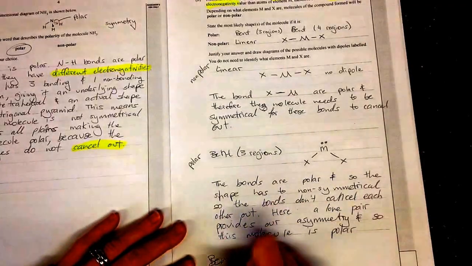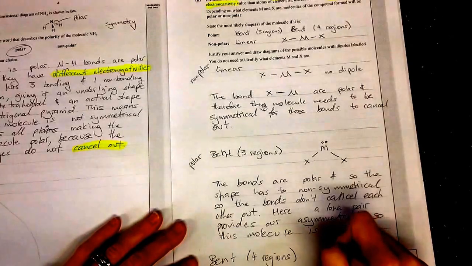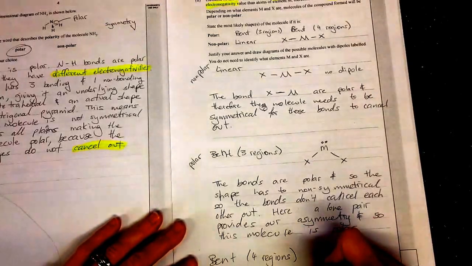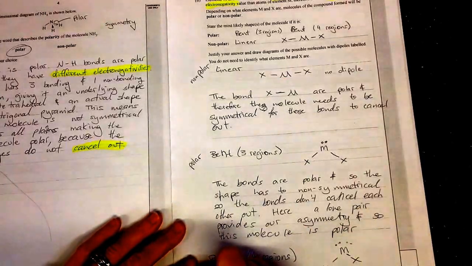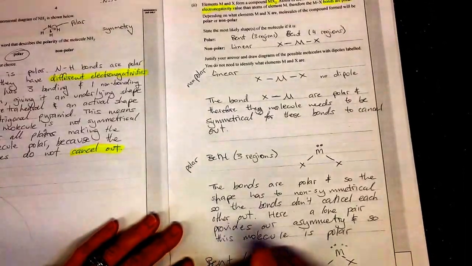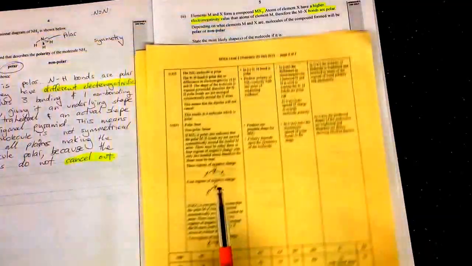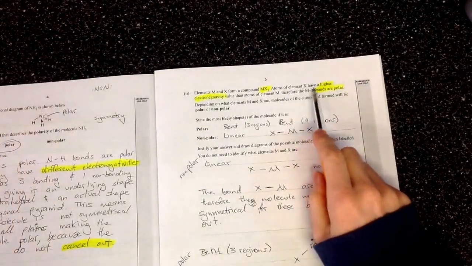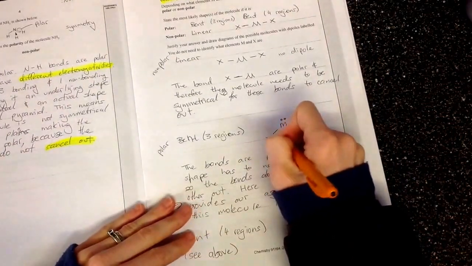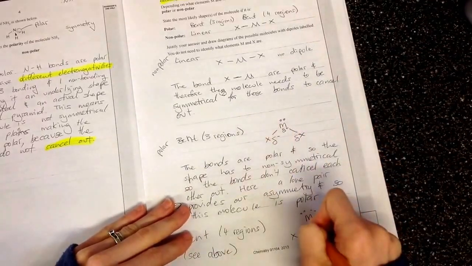Bent 4 regions. And then the same as above. Okay. Oh, now that I see the marking schedule, I needed to put the dipoles in. So here we are given the fact that X has a higher electronegativity value, which means that this is going to be negative and this is going to be positive. And then the same here.